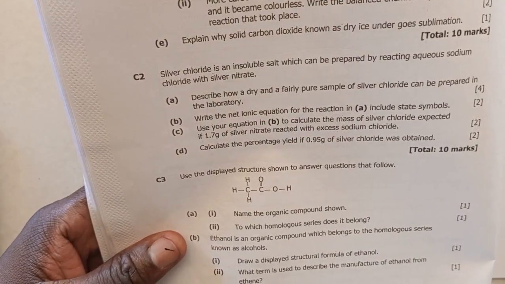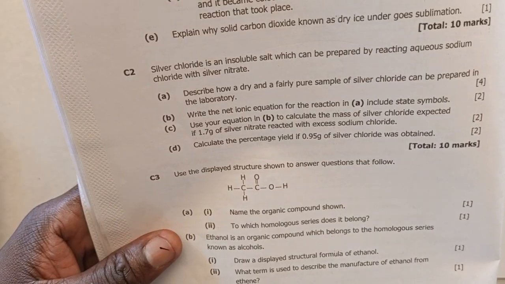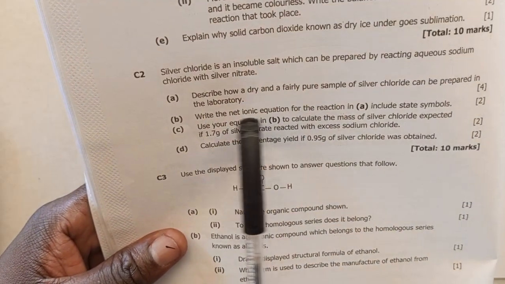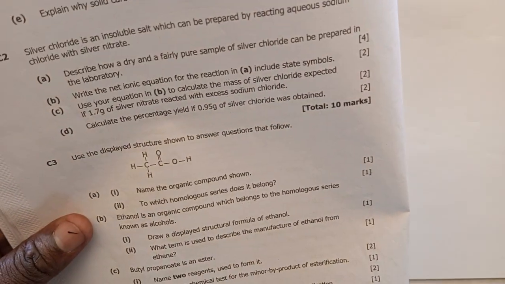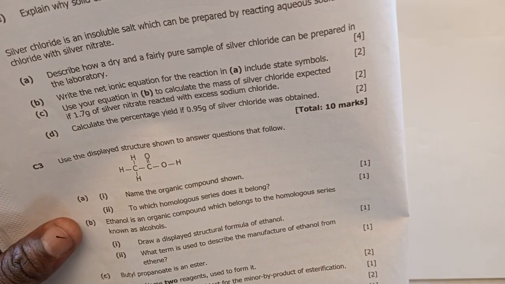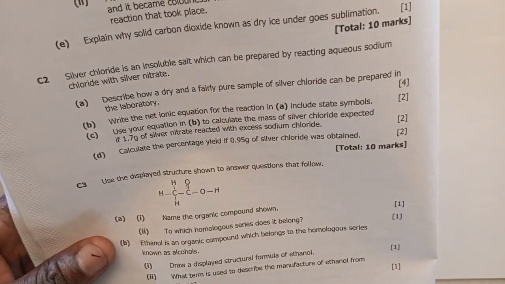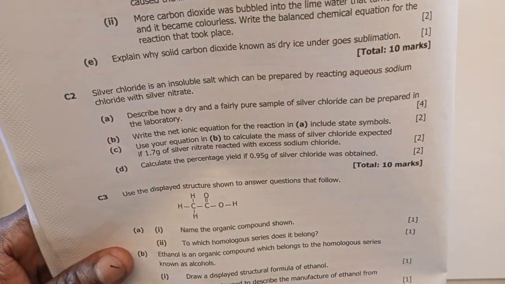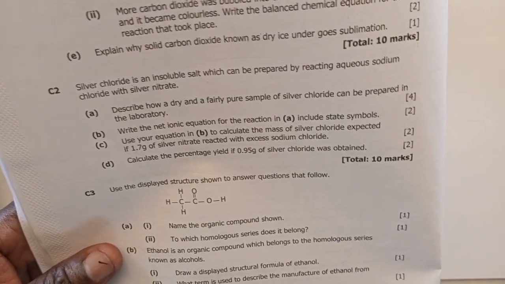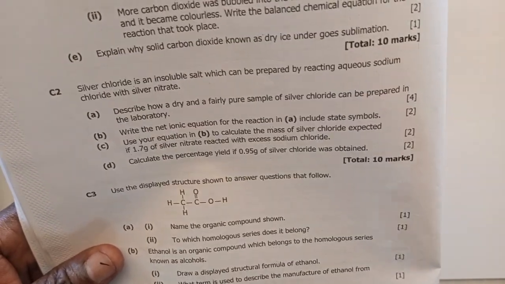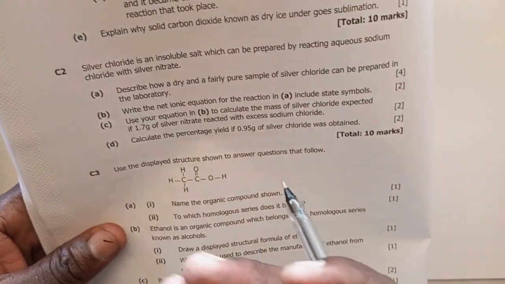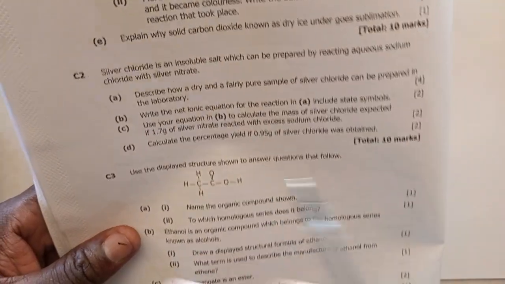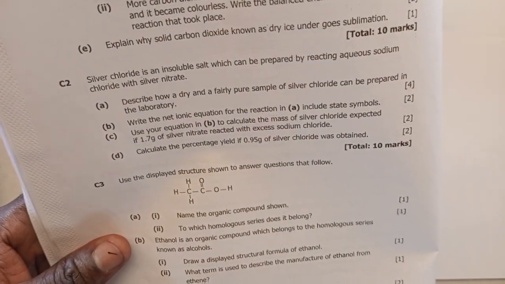And what are you going to do? The next step will be to filter off the sodium nitrate, which has been formed, because you have 2 products. One is a solid, in this case silver chloride, but sodium nitrate, which is aqueous, a solution, is filtered off. There has been some mixture of words there.